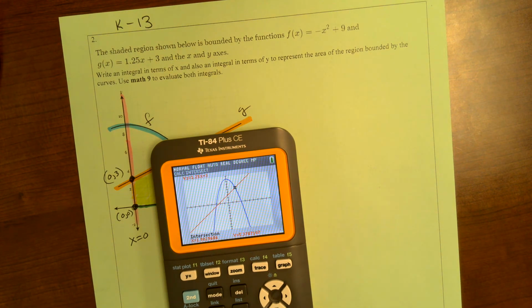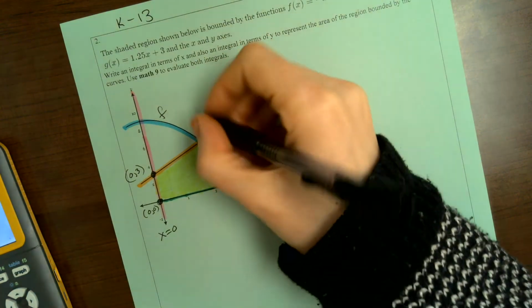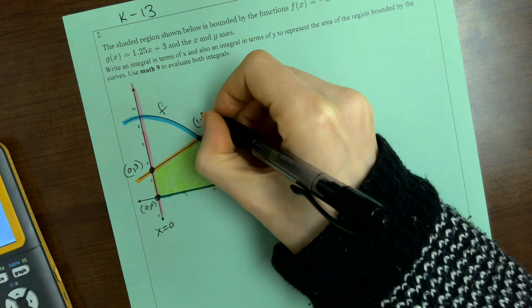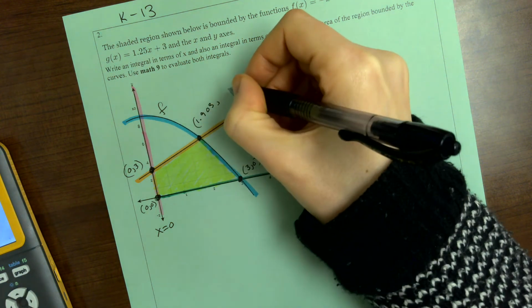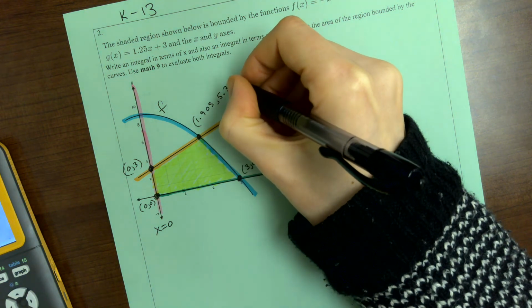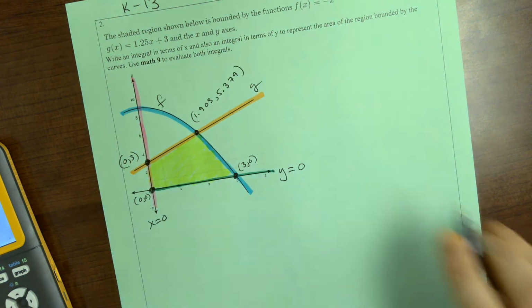Okay, now let me write those down. So this point up here is approximately (1.903, 5.379).